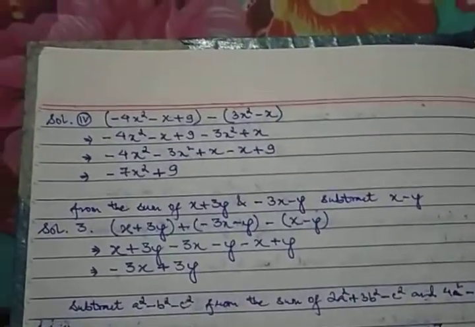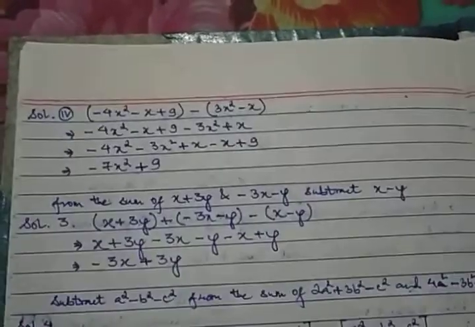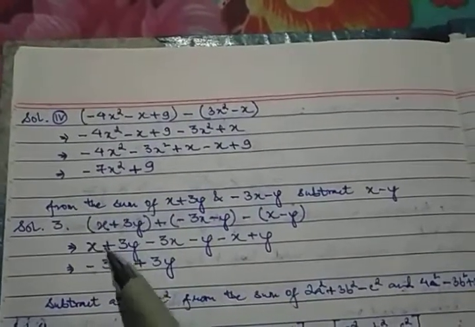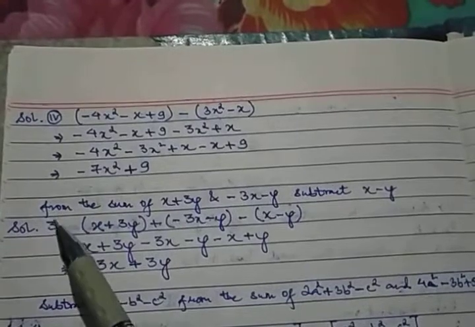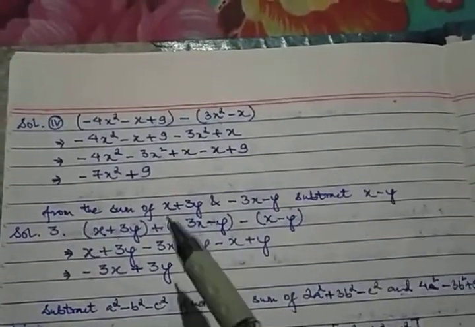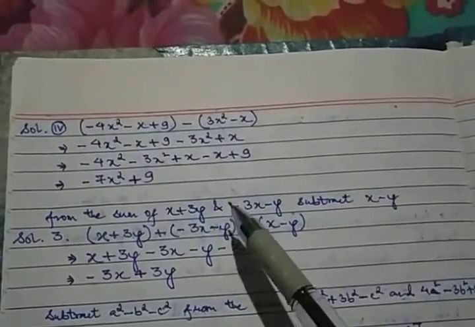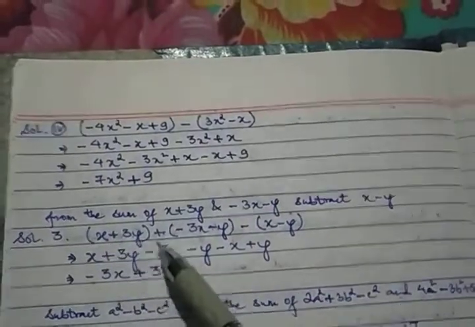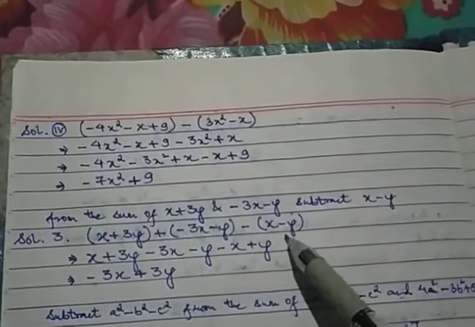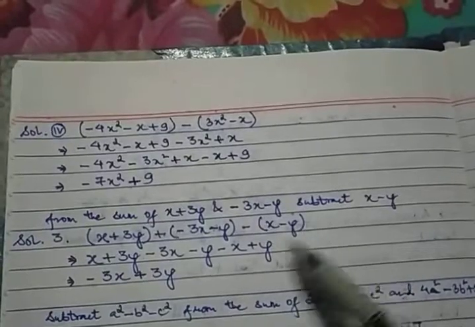Okay, so for question number 3, what we have is from the sum of this and this subtract this. So we know that as soon as we see from in a subtraction question, it's a word problem, isn't it? As soon as you see the term from, we know that the second term comes first. So from the sum of this and this, subtract this. So that means we need to add these two. Therefore, see what I've done here, I've added these two at the first and then subtracted this. Since it's a binomial, I've kept it within the brackets.